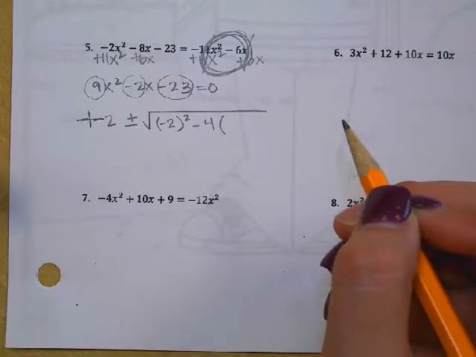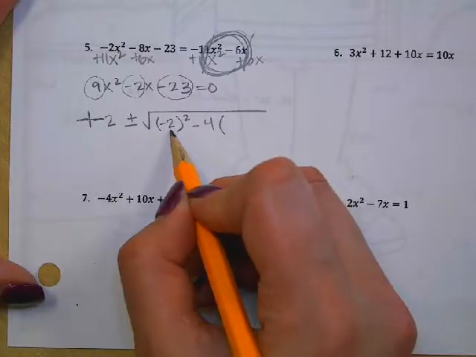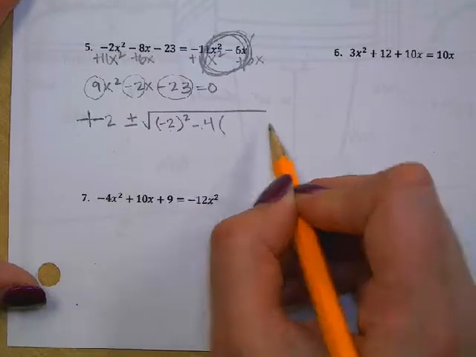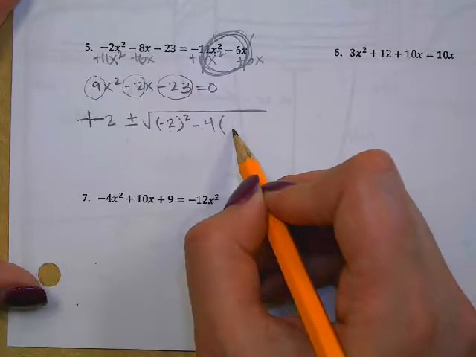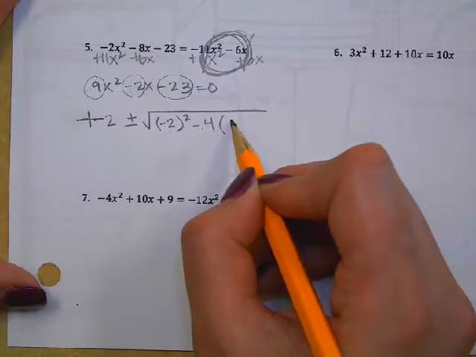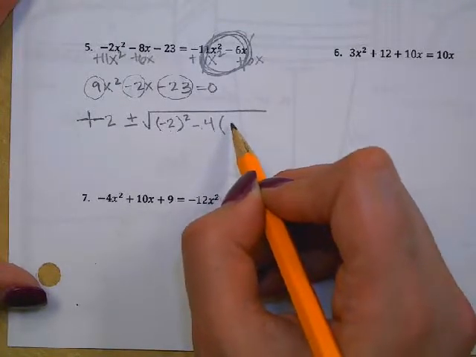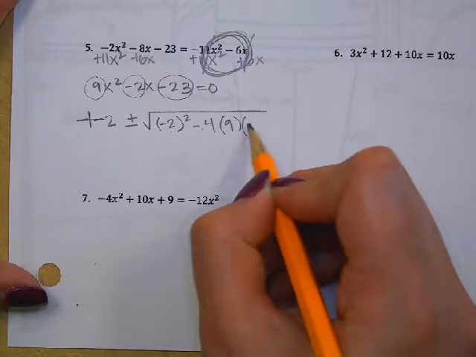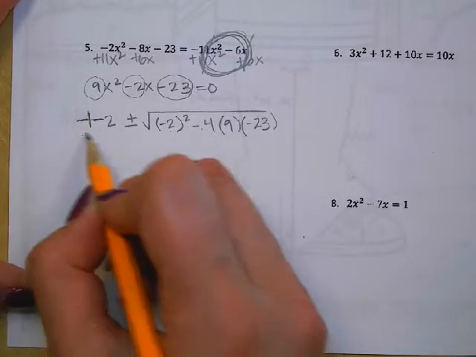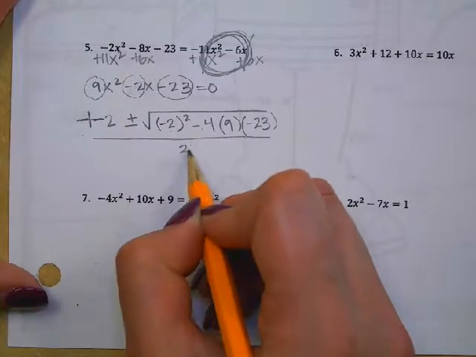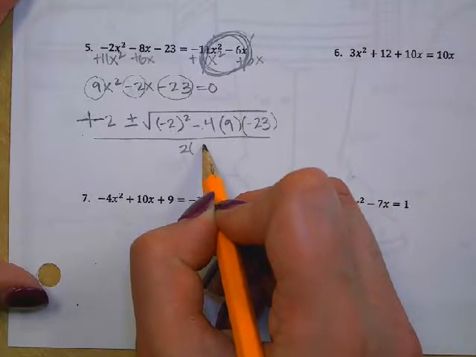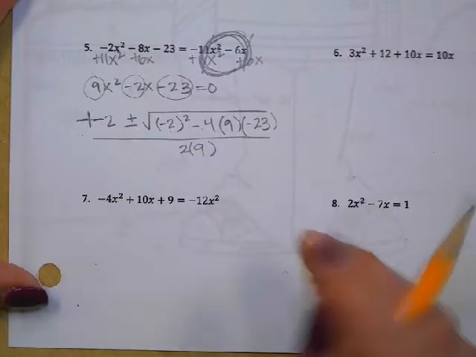It's a cold 70. So we have b squared minus 4 times 9 times 23. Negative 23 divided by 2 times 2 times 9. Ooh, that was a struggle.